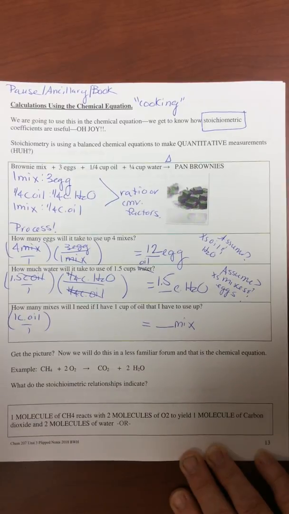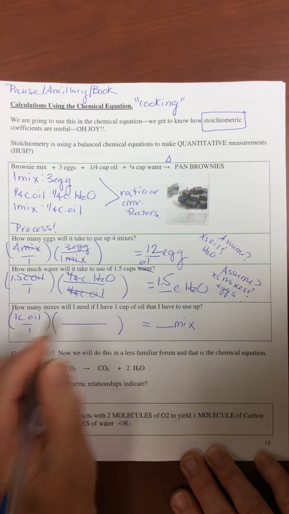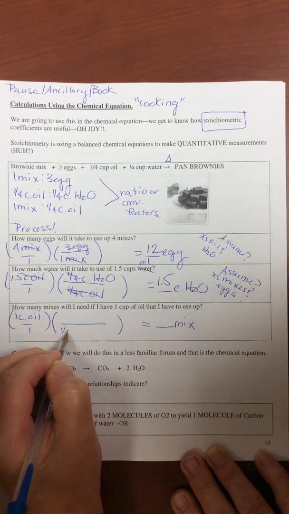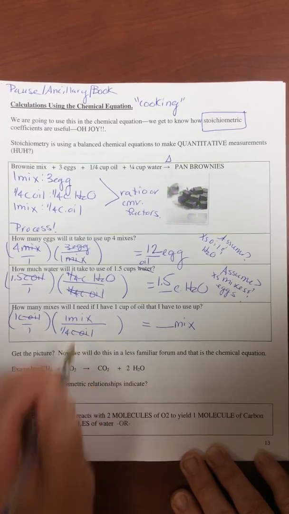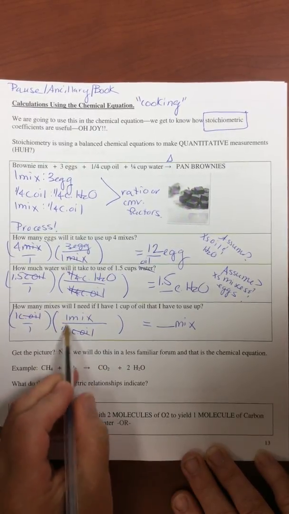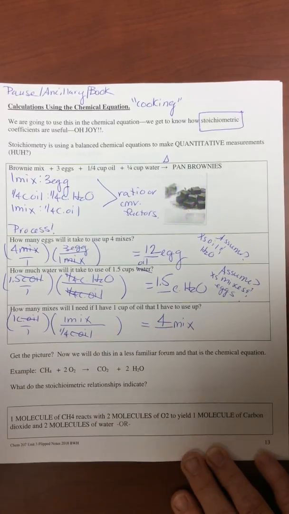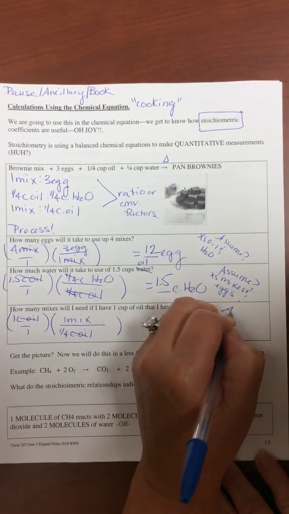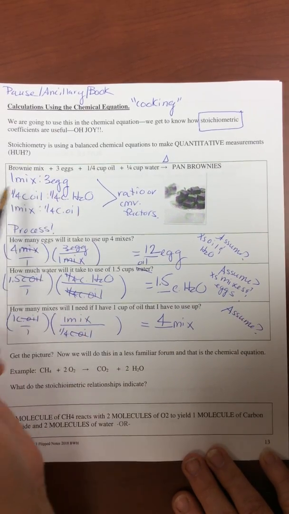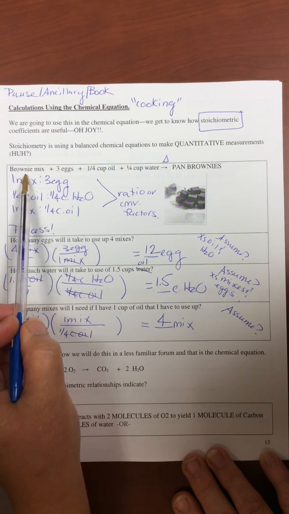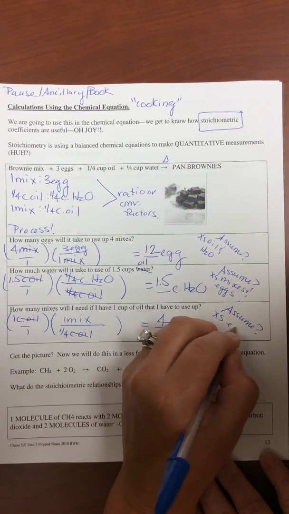And so we use our dimensional analysis to put the unit in the right place, like we've been doing all along. 1/4 cup of oil in the denominator to 1 mix. Cups of oil will cancel. When you divide by a fraction, you multiply by the reciprocal, and that says we have 4 mixes. And again, we are going to assume, if we're looking at oil to mixes, that we have plenty of eggs and plenty of water.